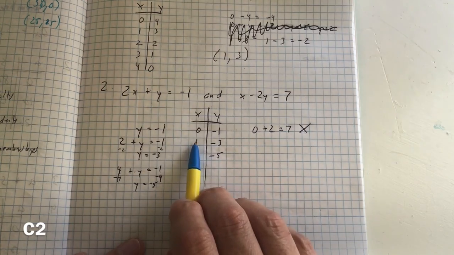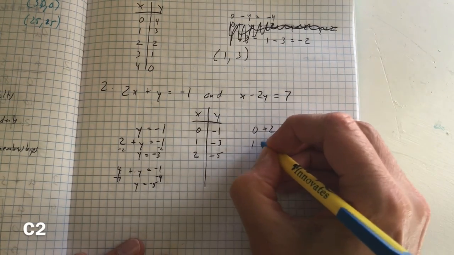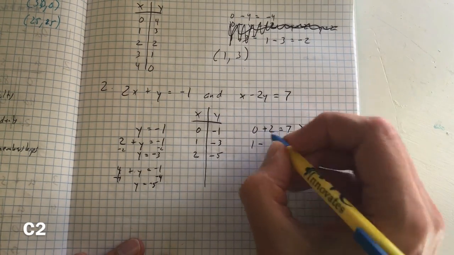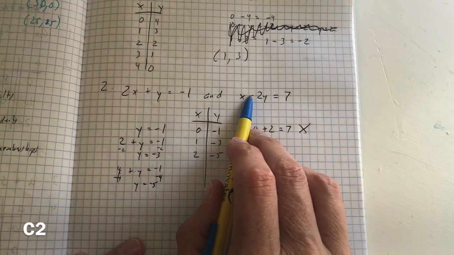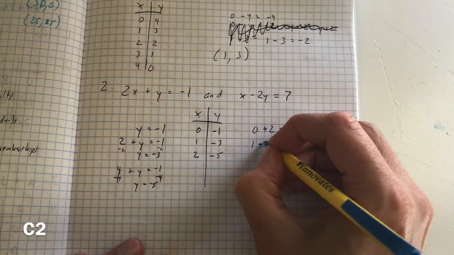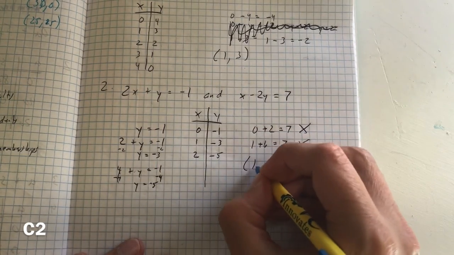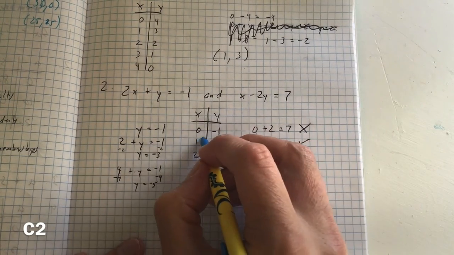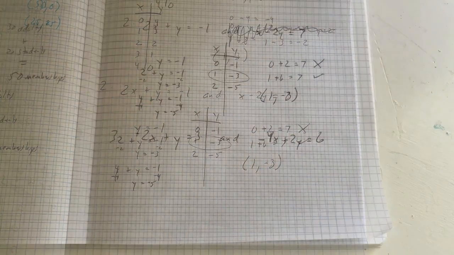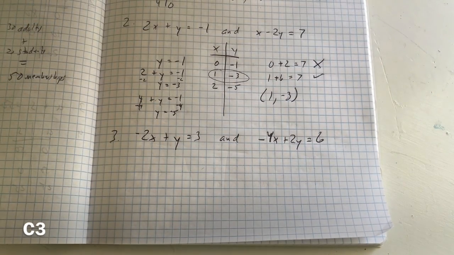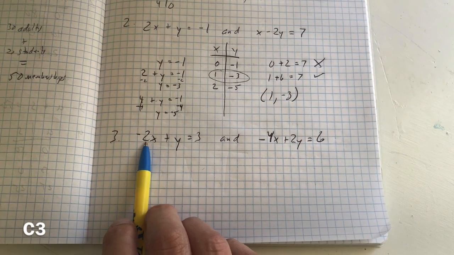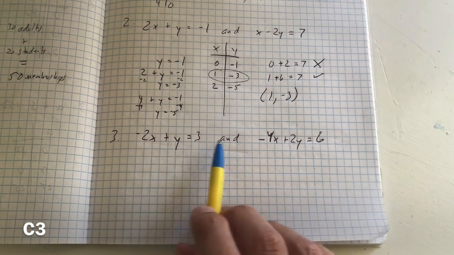All right, let's put 1 in here now. So 1 minus, that's going to be -2 times -3, which is +6. Hey, look at that, that checks. So our solution is going to be 1, -3. So that's that.